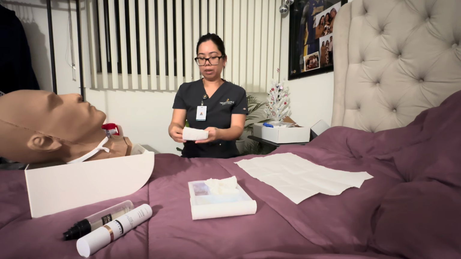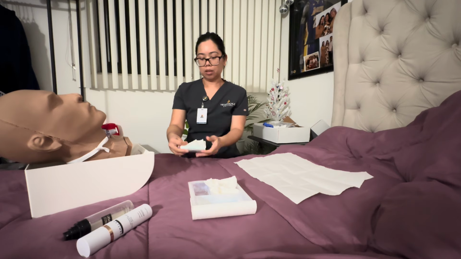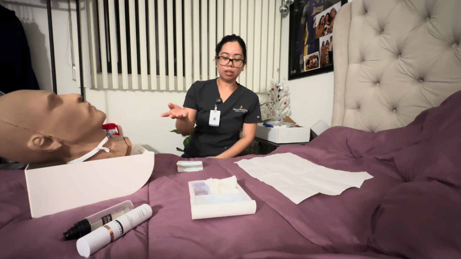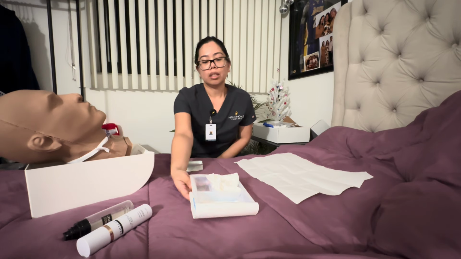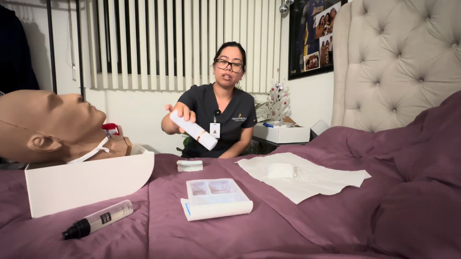Before I put on sterile gloves, let me dump the contents of the kit onto the field. Then for the containers, we're going to put in the sterile normal saline. There are 3 containers here.